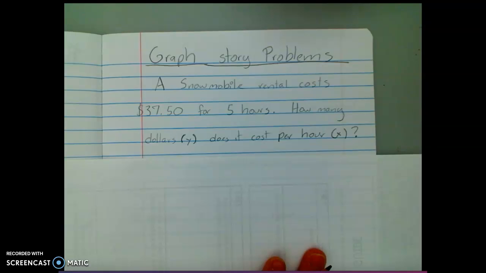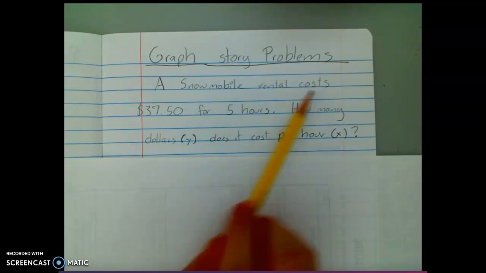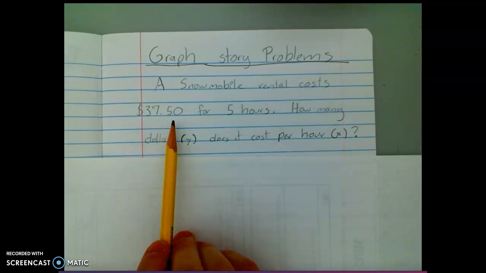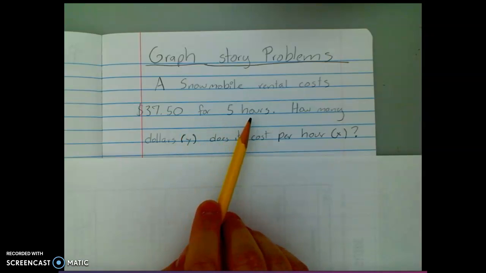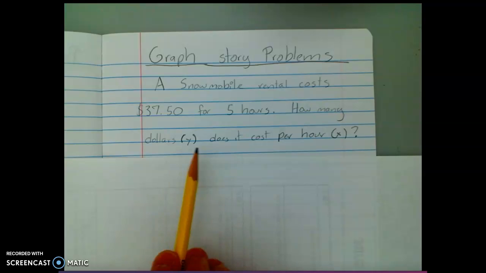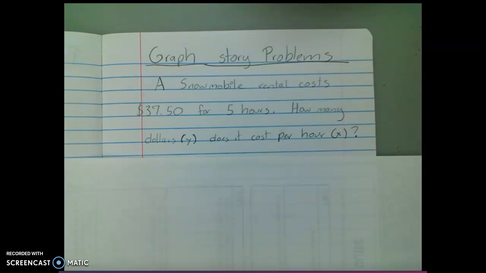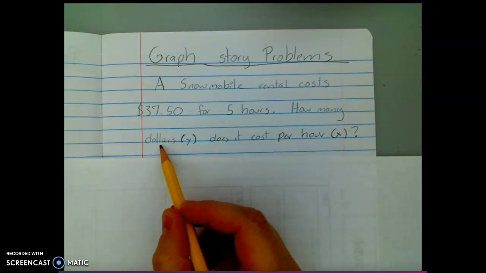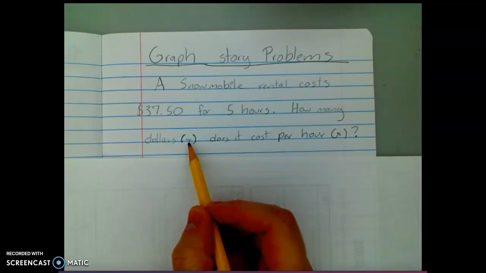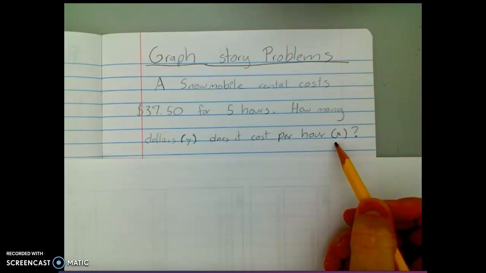First, we have a story problem. Let's go ahead and read it. A snowmobile rental costs $37.50 for 5 hours. How many dollars, Y, does it cost per hour, X? Now you'll notice the story problem is telling me which item should be represented in the Y column and which item should be represented in the X column.